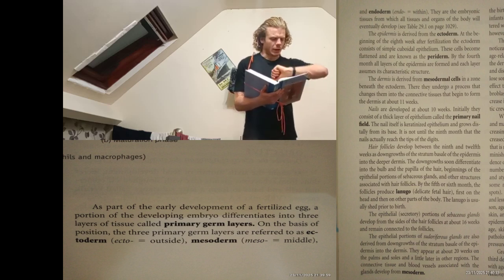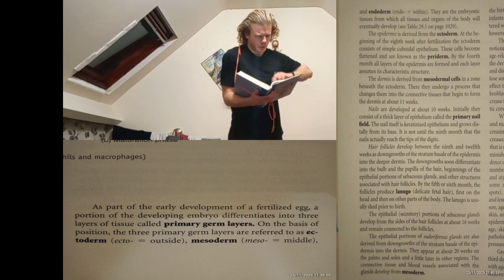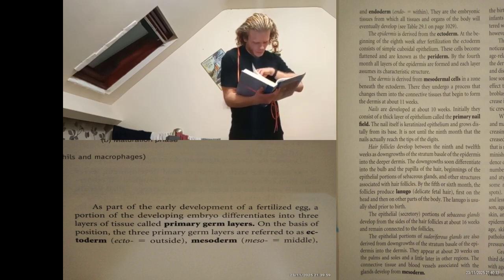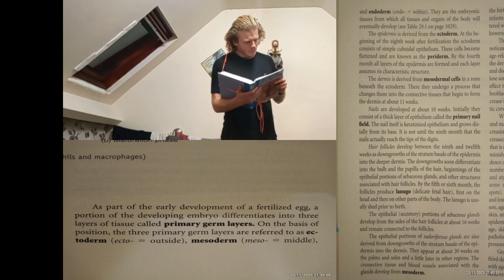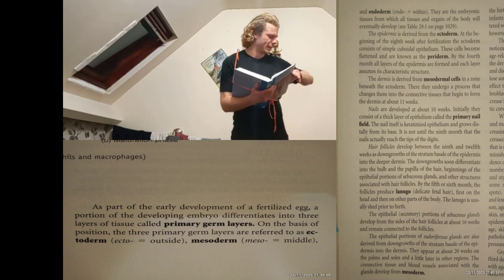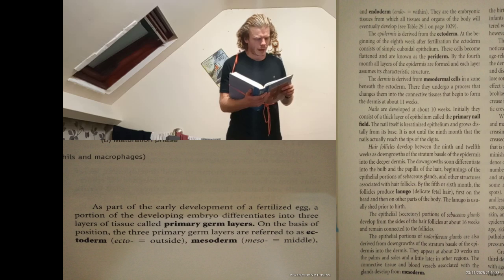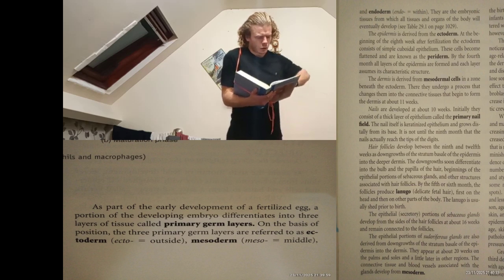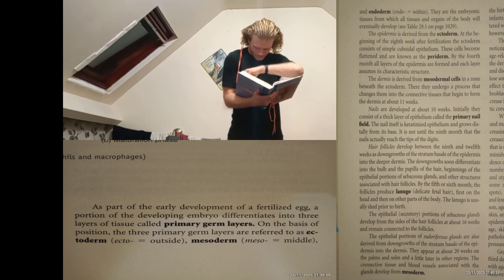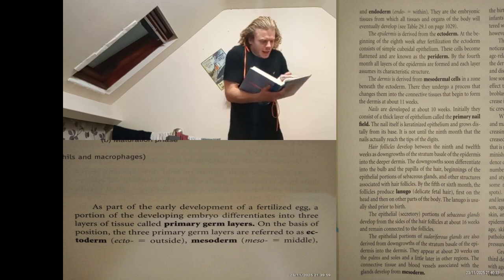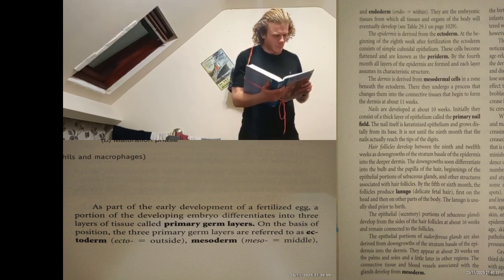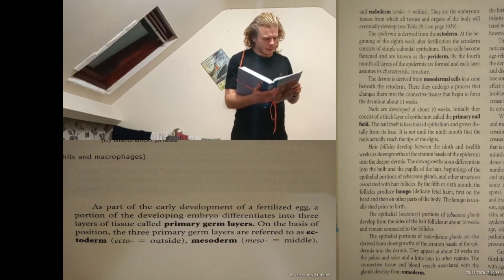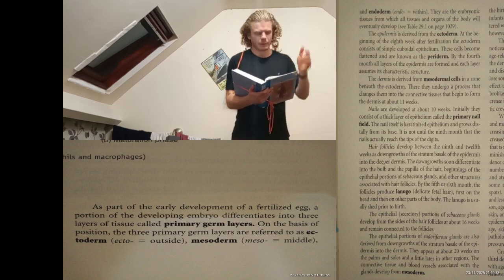The dermis is derived from mesodermal cells beneath the ectoderm. Ectoderm is the outside. From the ectoderm comes the epidermis, and the dermis comes from mesodermal cells beneath the ectoderm, so the mesoderm.